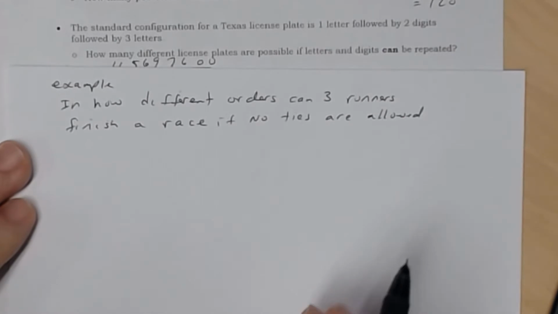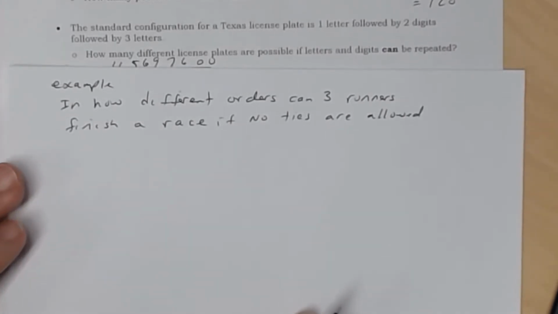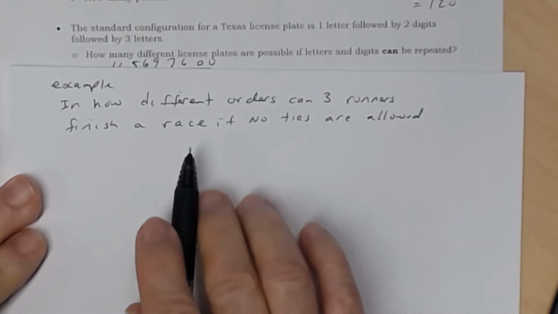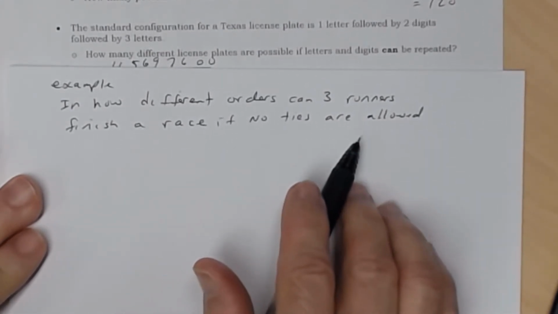Okay, so how many different orders can 3 runners finish a race if no ties are allowed?